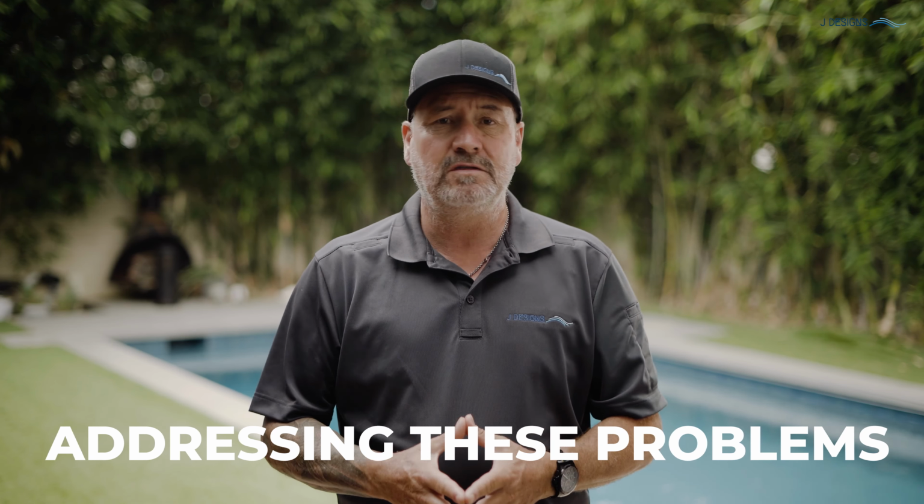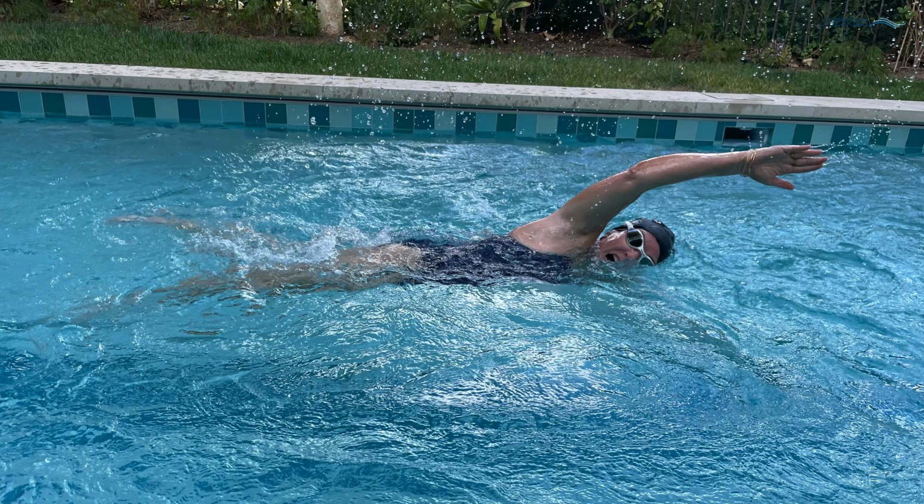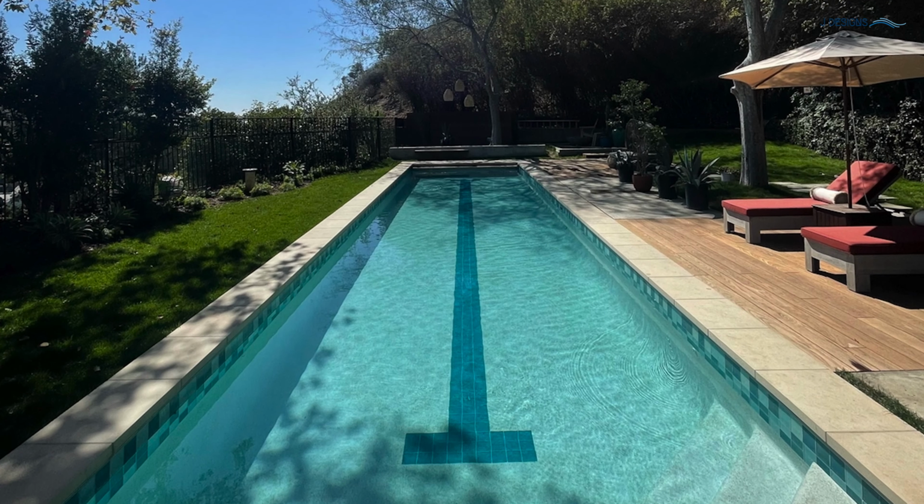Why should I address these problems? Maintaining a pool is not just about clear water. It's about prolonging the pool's life, ensuring safety, and enjoying a hassle-free swimming experience. Protect your investment; in most cases, the backyard and pool are the second largest investment after your home.